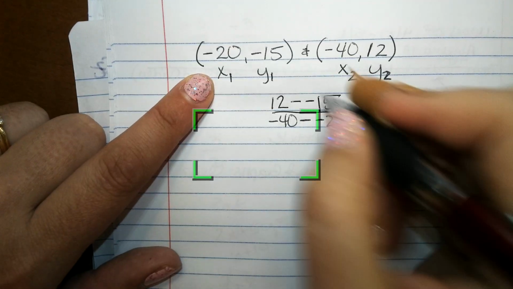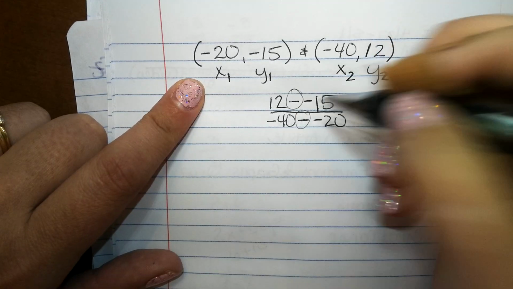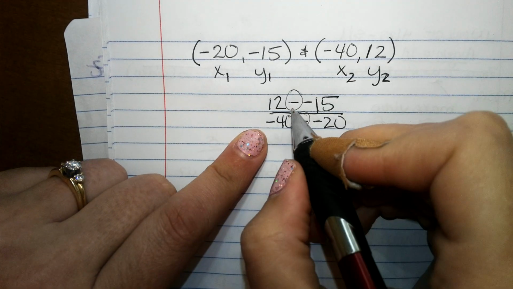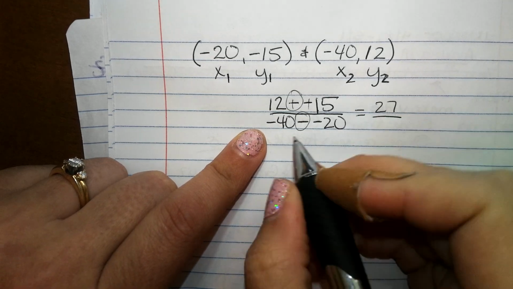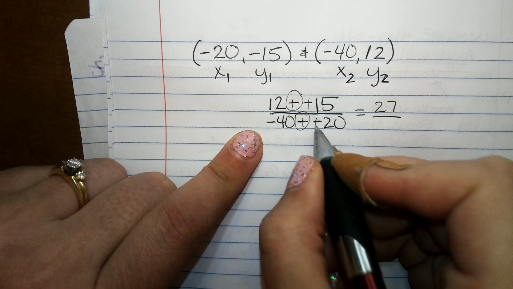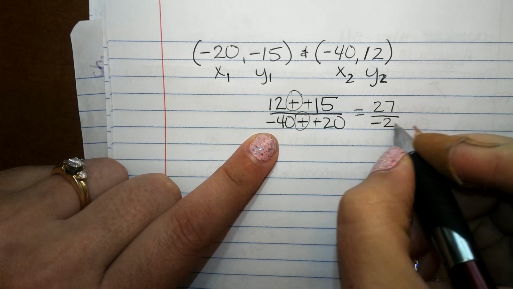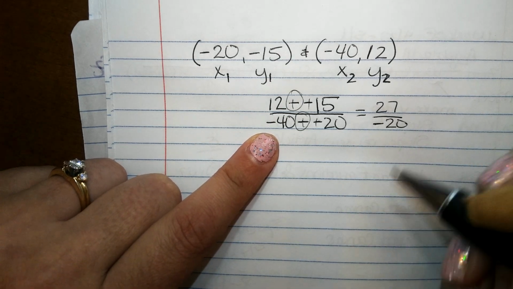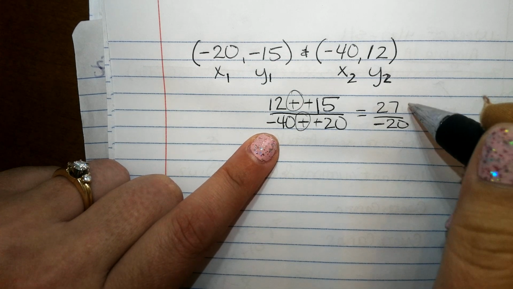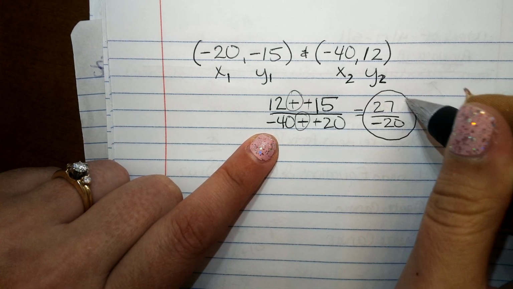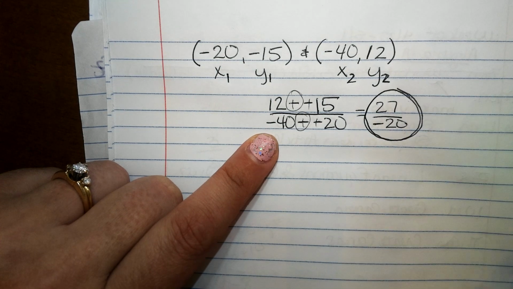So we have two negatives in here because remember our formula uses that first minus sign. Okay, so we've got 12 plus 15, which is 27. We have negative 40 plus 20, which is negative 20. Now I know that I cannot simplify 27 and 20 because there's no number that goes into both. So that is my slope.